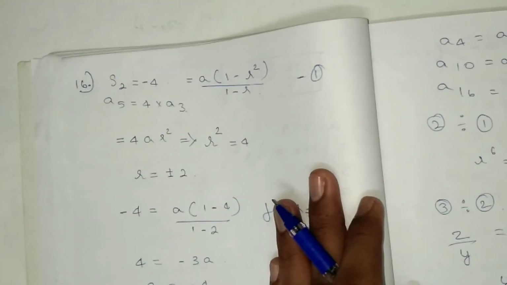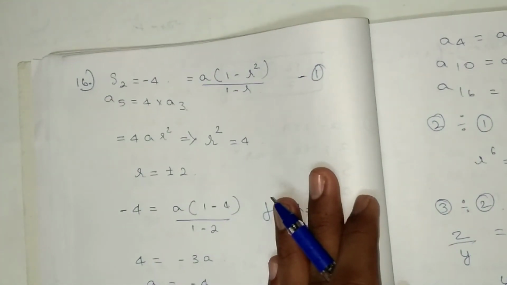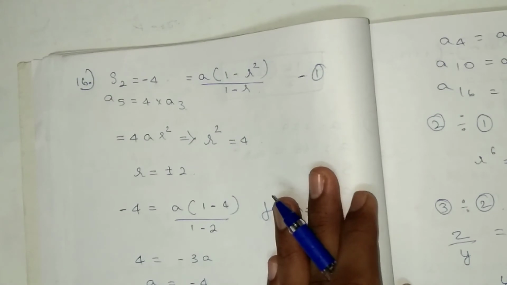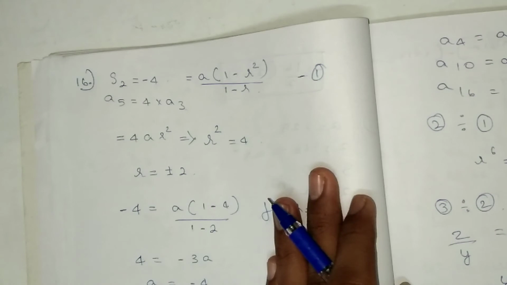It is a friendly suggestion for all you guys that in this kind of sums you should use your common sense, and you should also solve all the sums correctly. You should know all the calculations properly so that you might get the correct answer.